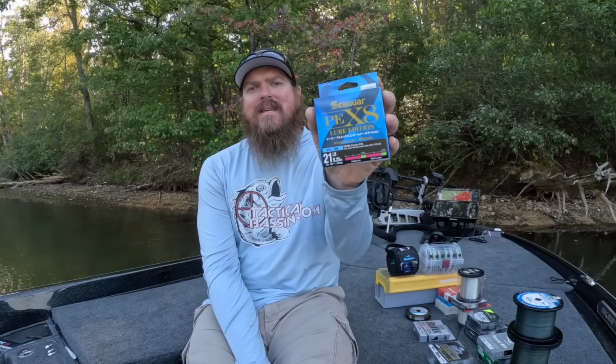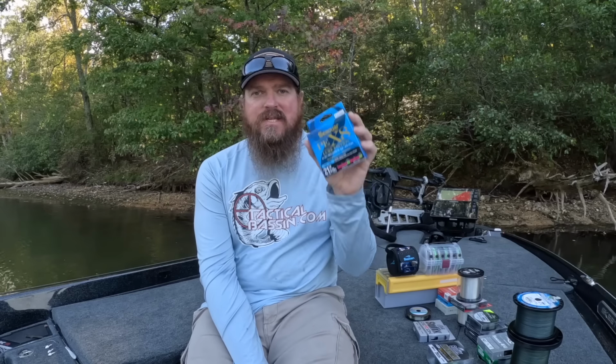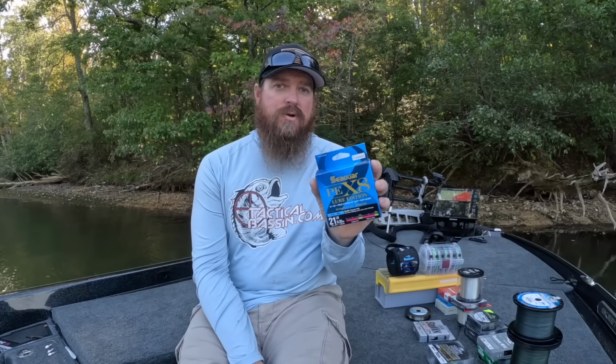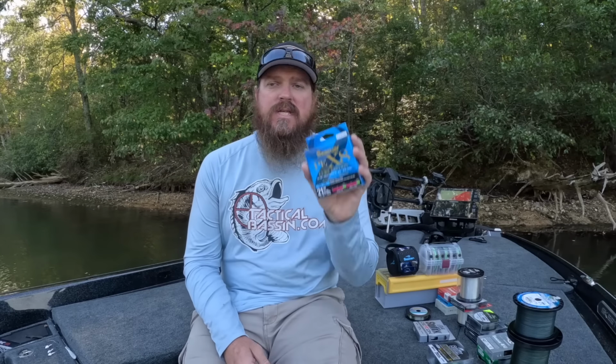But drop shot, Ned rig, micro jigs, any finesse technique, there's major advantage there unless you need a floating line. Now, last but not least, a very high-end line, a niche line from Seaguar. This is called PEX8. This has, over the last year, taken over my spinning reels. This is on the vast majority of my spinning reels now.